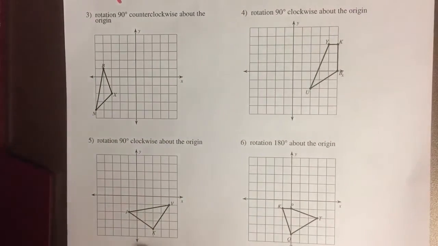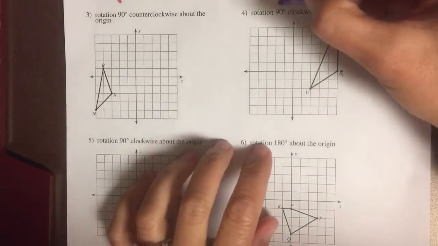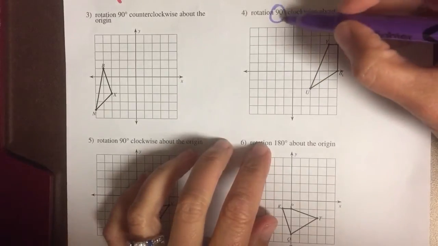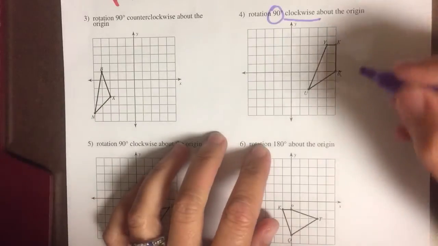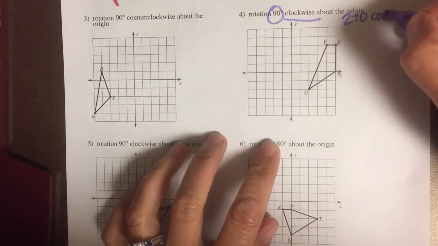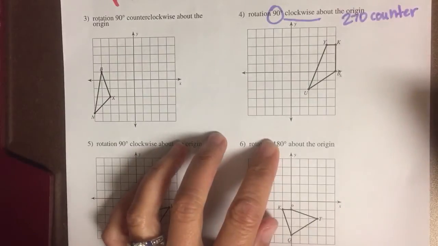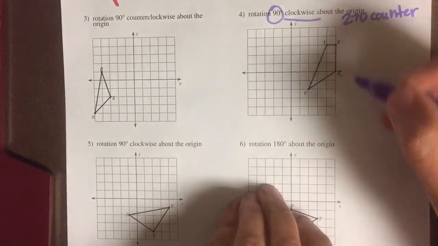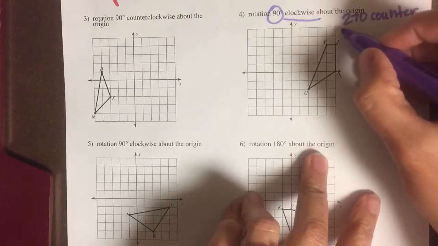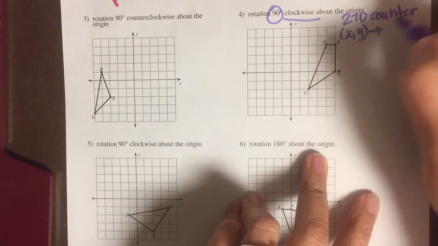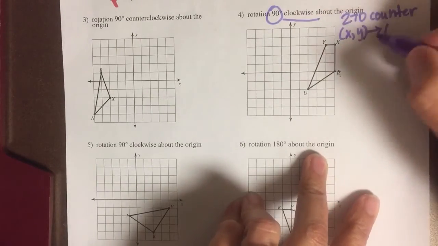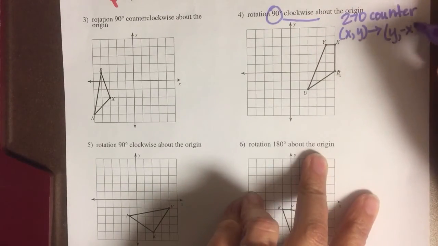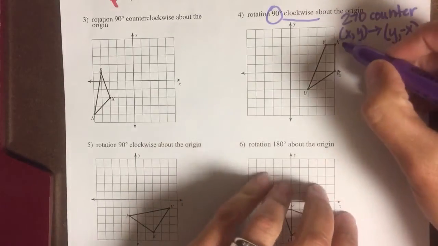So let's look at one more. Let's look at number 4. On number 4, I have a 90 degrees clockwise. Now what that means is I'm going to convert it to counterclockwise. 90 clockwise means 270 counterclockwise. Okay? So the rule for that one is going to be (x, y) goes to, if you remember, 270 counterclockwise, you switch them, and now the x is negative.